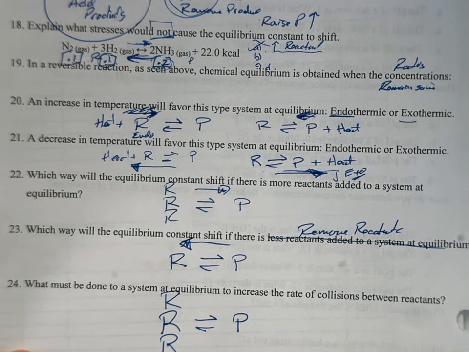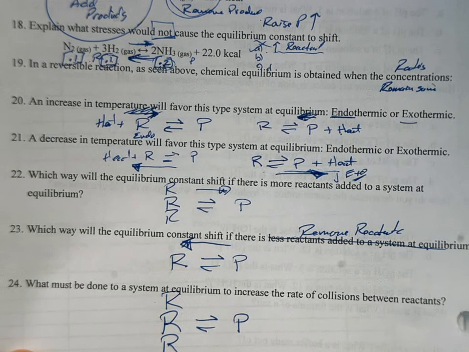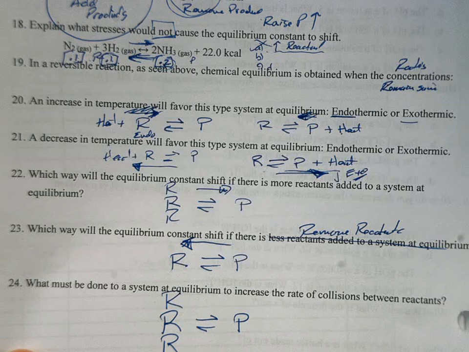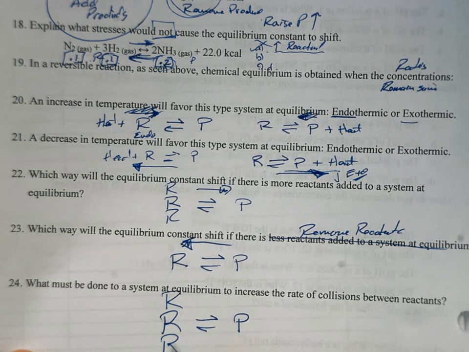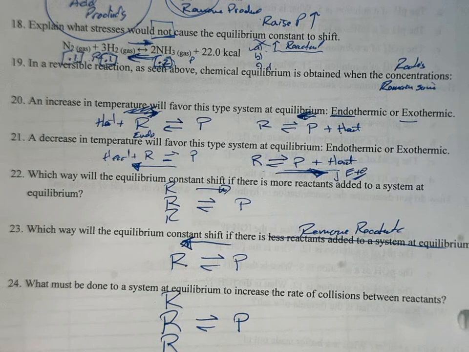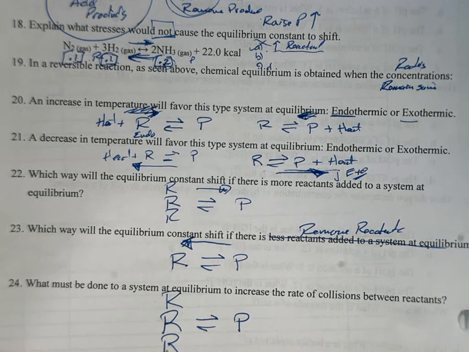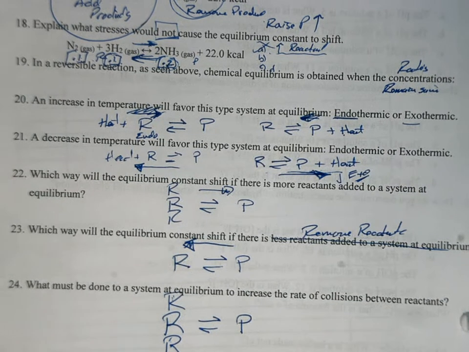Or if there's a way you can just increase the temperature of the reactants, if that would be possible, that would also cause more collisions and shift the reaction to the right. So what must be done to a system to increase the rate of collisions between reactants? Increase the temperature or add more of them. Okay, so there we go. Done.